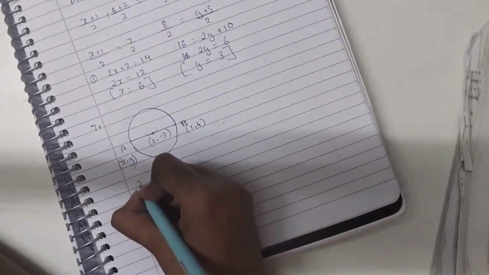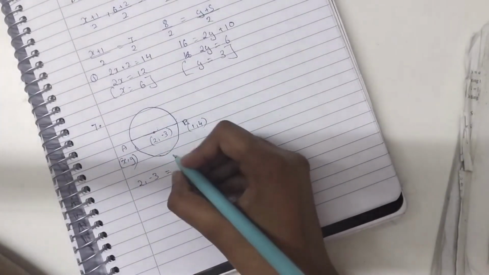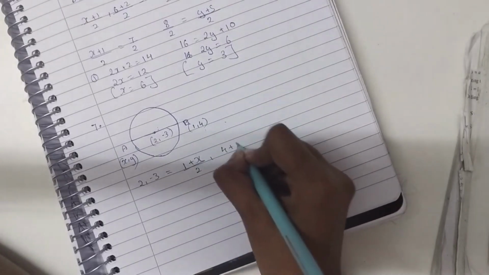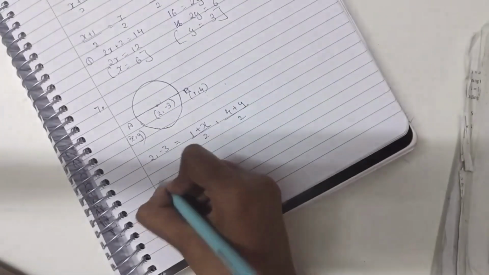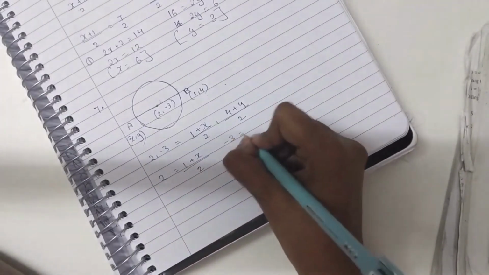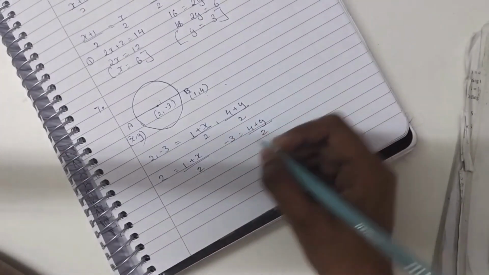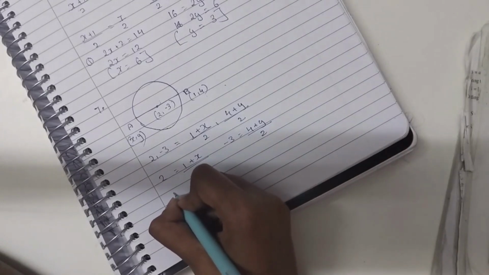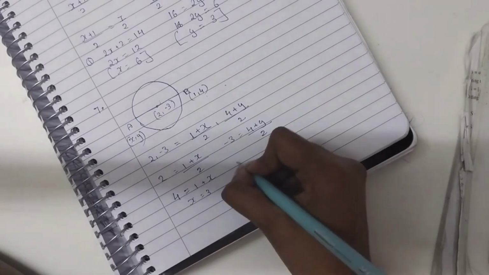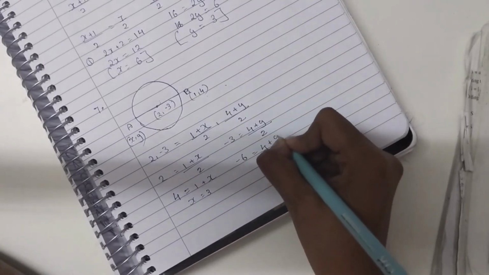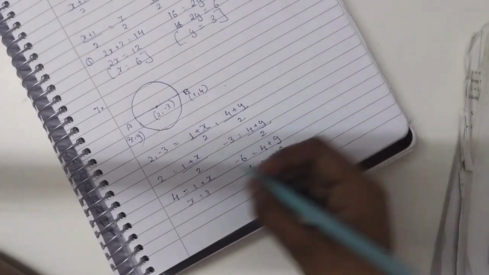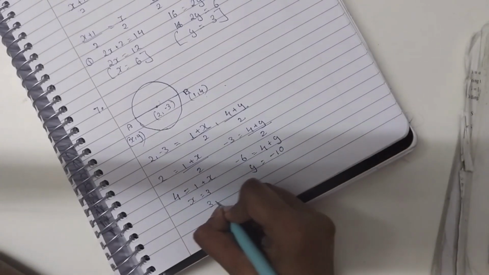So we can say that (2, -3) is equal to the midpoint ((1 + x)/2, (4 + y)/2). So we can say that 2 is equal to (1 + x)/2 and -3 is equal to (4 + y)/2. So we need to find the value of x. 4 is equal to 1 + x, and x is equal to 3. And -6 is equal to 4 + y, and y is equal to -10. So the coordinates of A would be (3, -10).